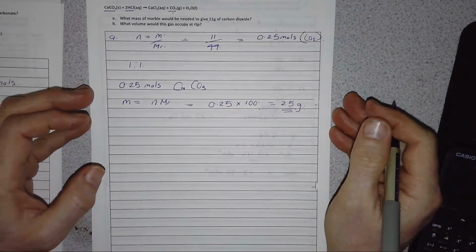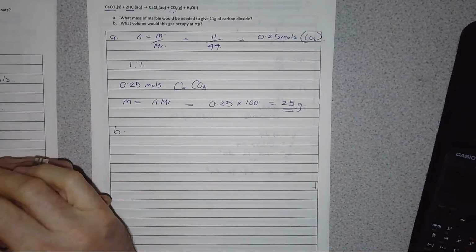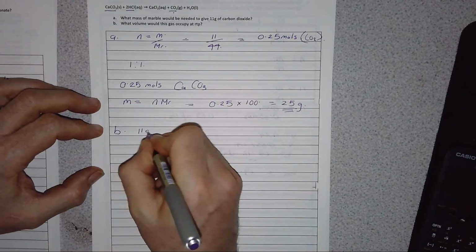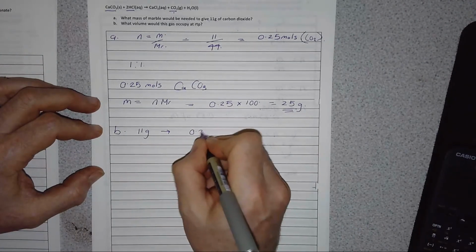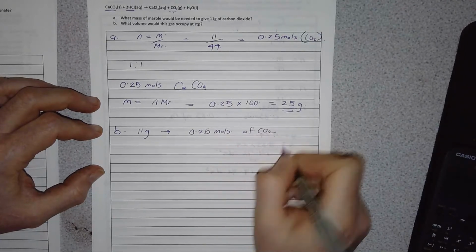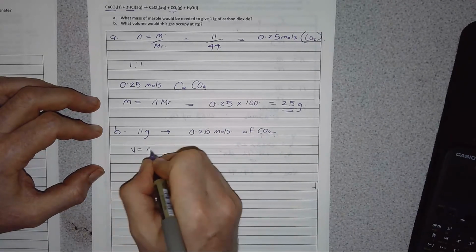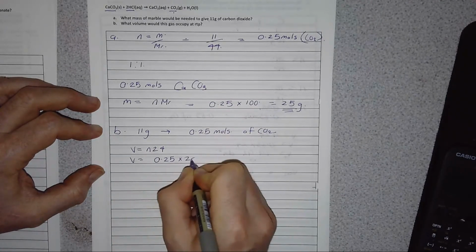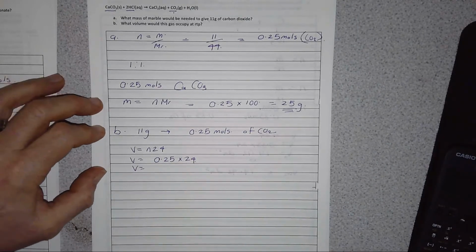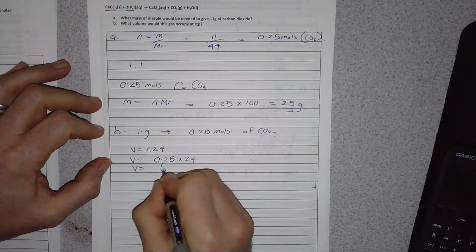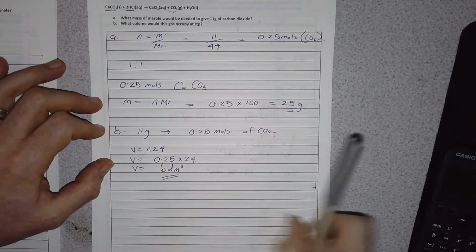But part B is what volume would this gas occupy. So 11 grams of carbon dioxide, as we worked out earlier, is 0.25 moles of carbon dioxide. So the volume will be the number of moles times 24. So 0.25 times 24 gives us 6 decimeters cubed. And there's your answer.